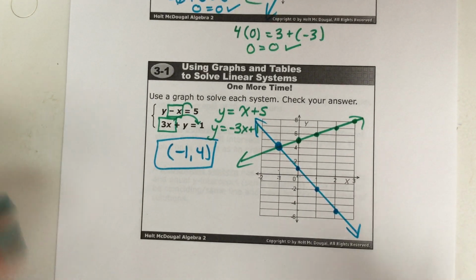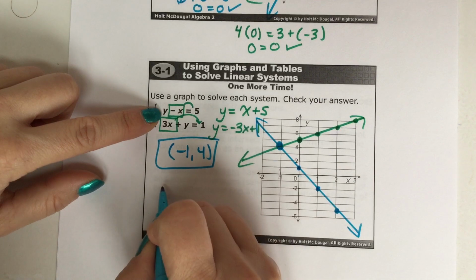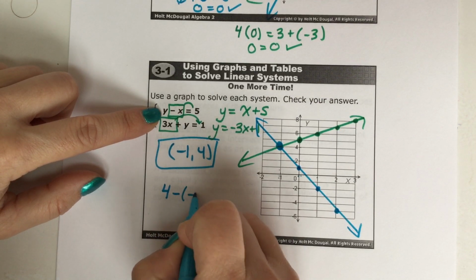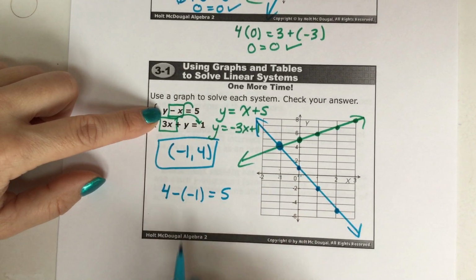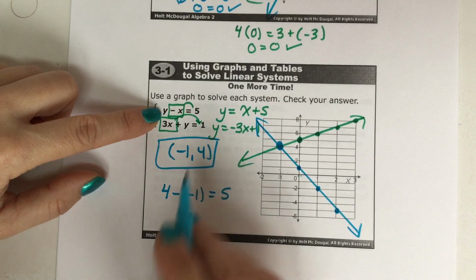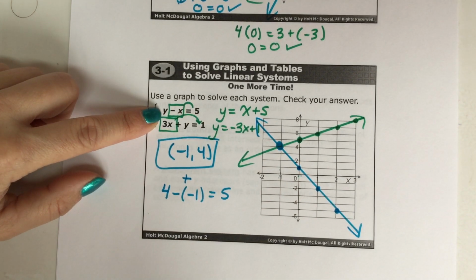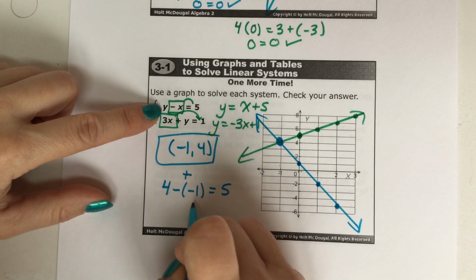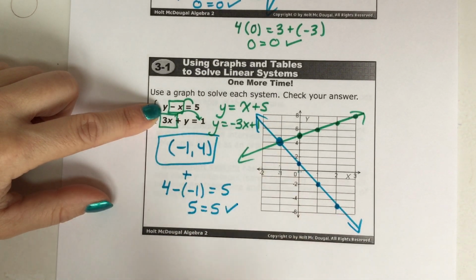Now to check it, you go ahead and fill that in. So y is 4 minus x, which is -1. It has to equal 5. Well, here I'm minusing a negative. Remember, anytime you minus a negative, you're actually adding. So 4 plus 1 is 5. 5 equals 5. It checks.